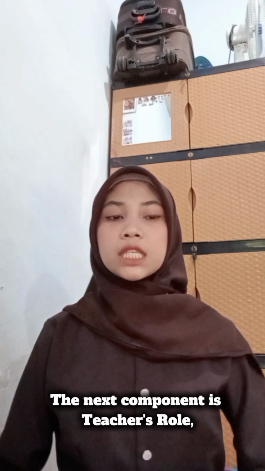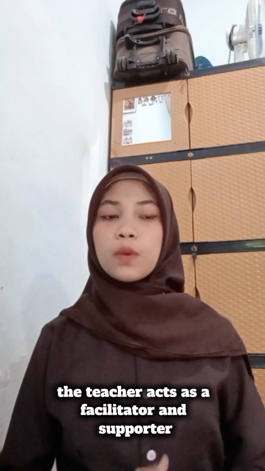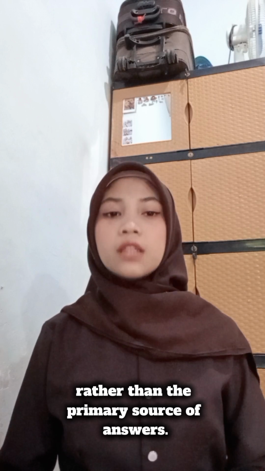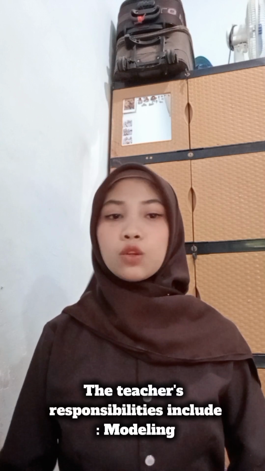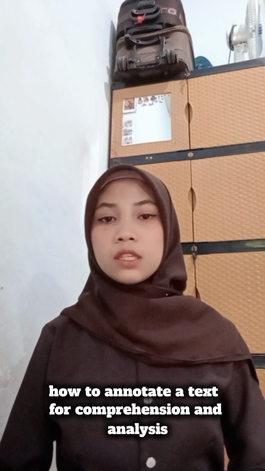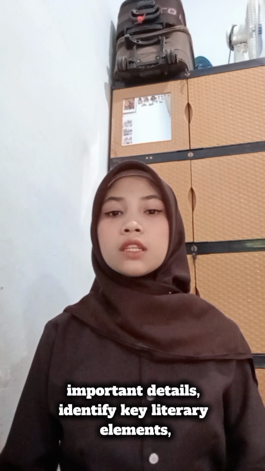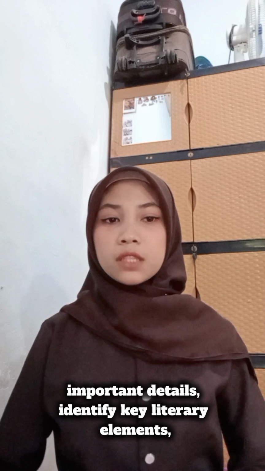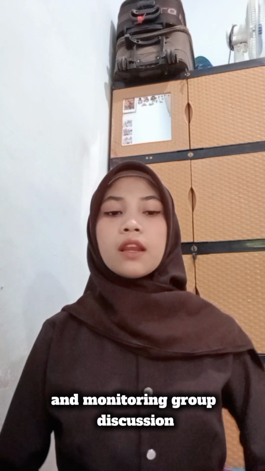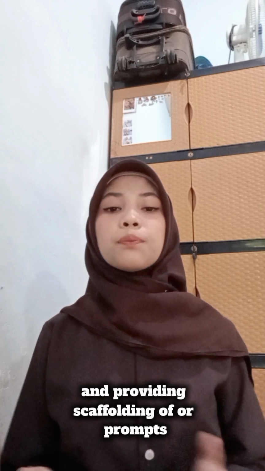The next component is teacher's role. The teacher acts as a facilitator and supporter rather than the primary source of answers. The teacher's responsibilities include modeling how to annotate a text for comprehension and analysis. The teacher demonstrates how to highlight important details, identify key literary elements, and write reflective or analytical comments, and monitoring group discussion and providing scaffolding or prompts.